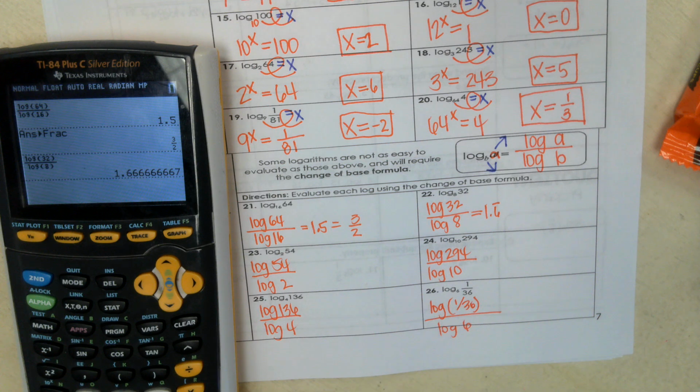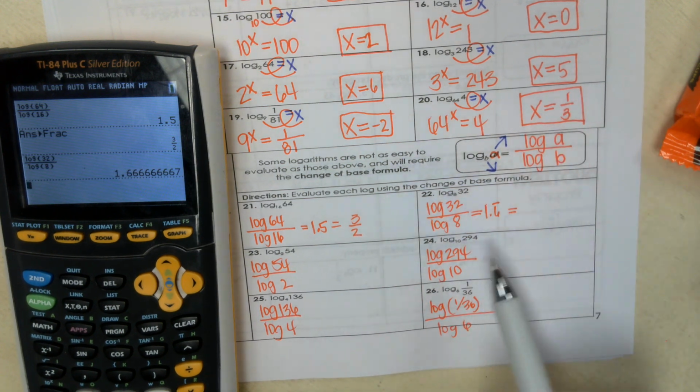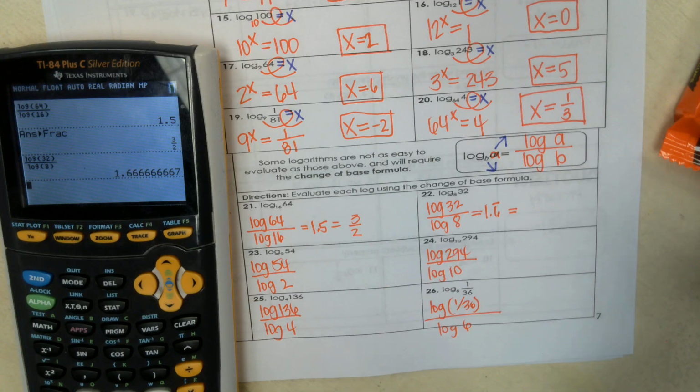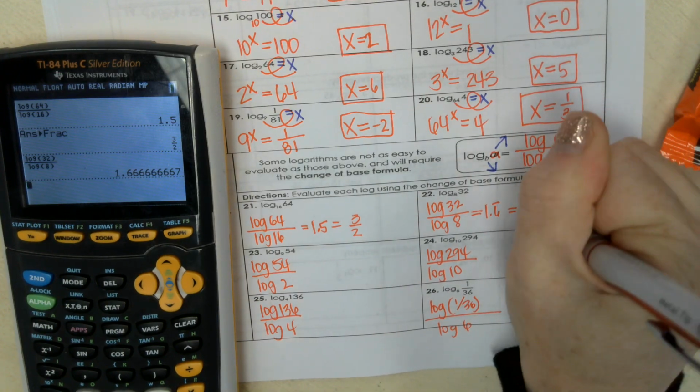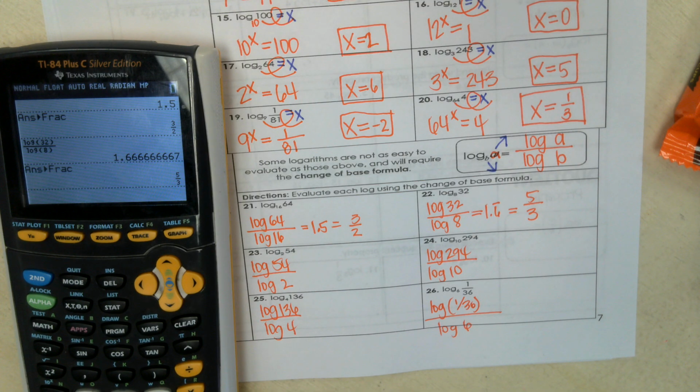Okay? Now, I recognize how to turn this into a fraction because this is 1 2/3. That turns into the fraction 5/3. But once again, if you need help with that, hit the math button. Okay? Let's look at 24 real quick.